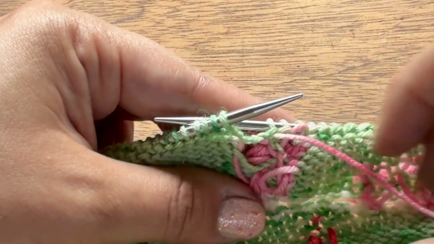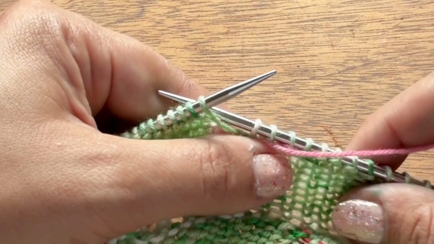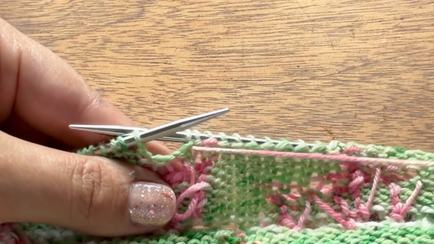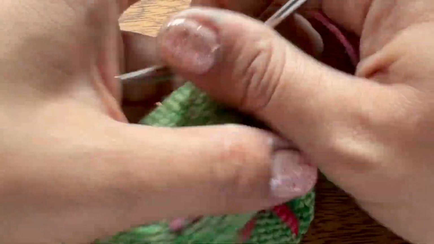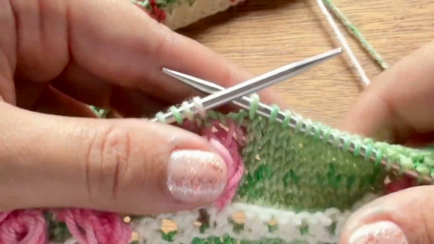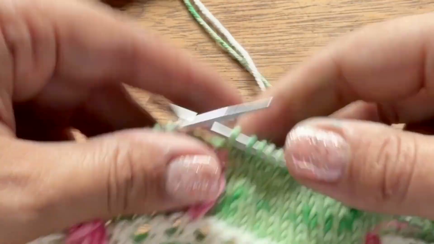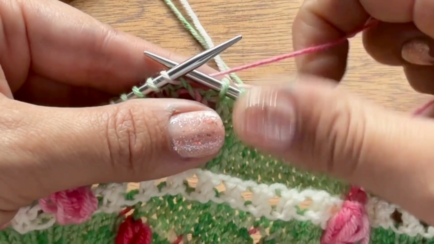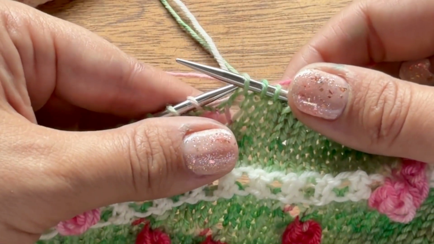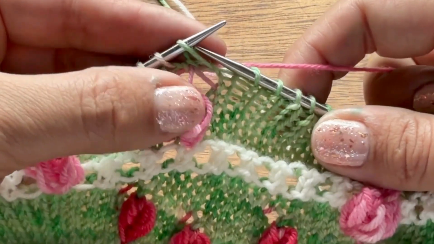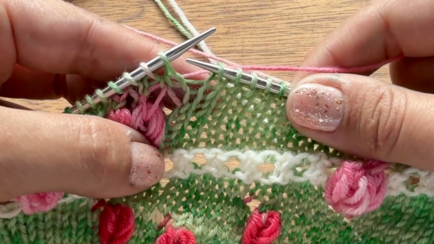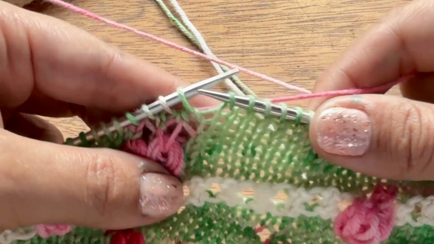Alright, we are on the wrong side, and I've been purling along, and now my yarn is changing to pink again. So we're going to turn our work, and because we are knitting in that direction, we want the next stitch to be a tulip stitch. So we're going to slip that one first and then work it similarly to the instruction on the right side.